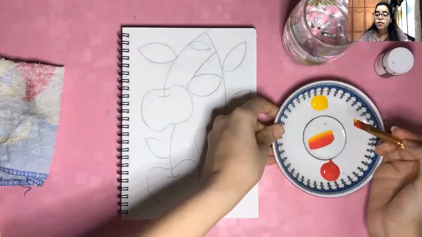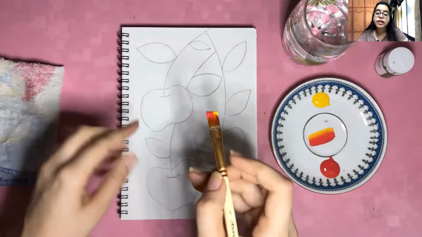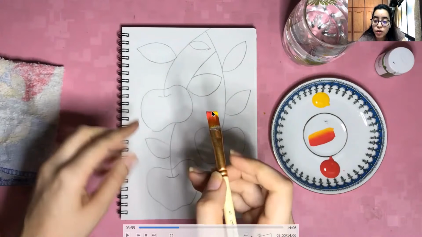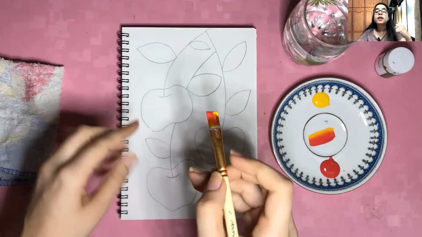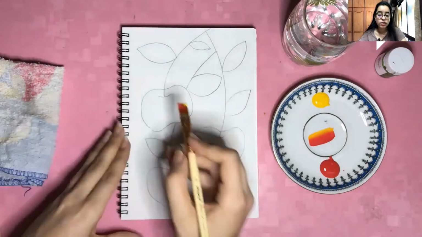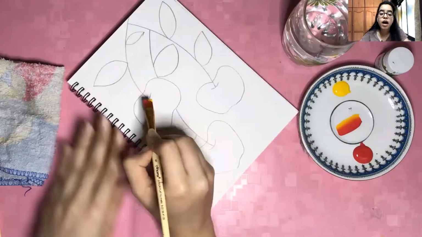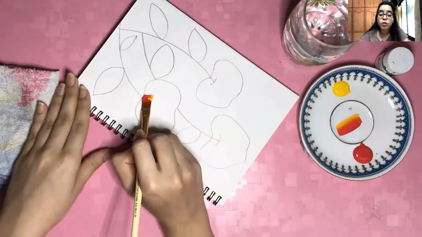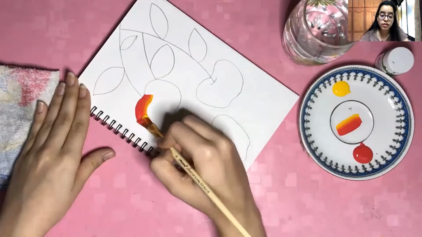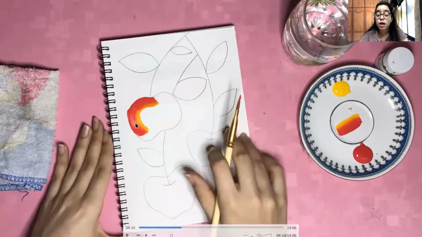Once we have a good amount of paint on the brush, what we need to do next is start with painting. The thing that we need to make sure today is that the red part of the brush should be on the outside. Be very, very careful while doing this. The red part of the brush should be on the outside. Slightly tilt the artwork and start by giving the outline first. Just like this. And if you see, the red part of the brush is on the outside.